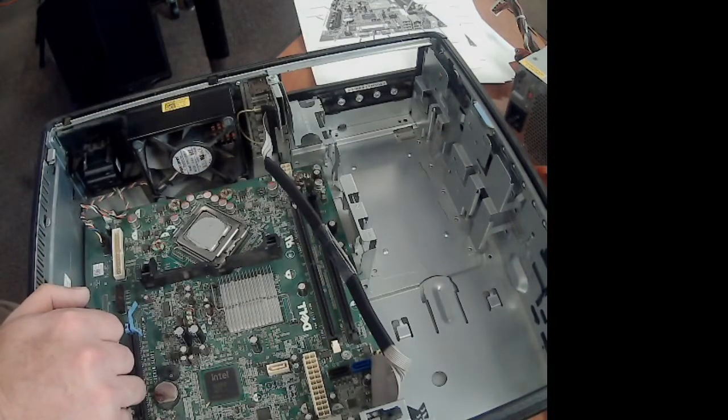Don't over tighten those. You shouldn't be undoing anything except the black ones. There's 2 little black screws on there. Now, get in the habit of not opening power supplies. Don't open them unless you're a power supply technician or something like that, or you know what you're doing.